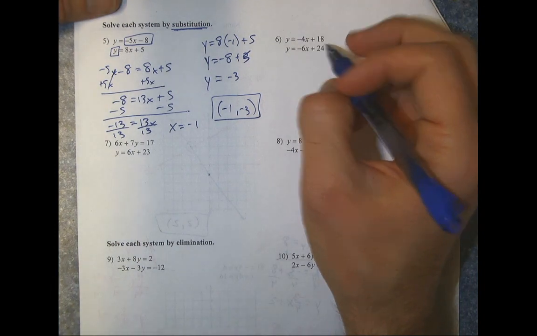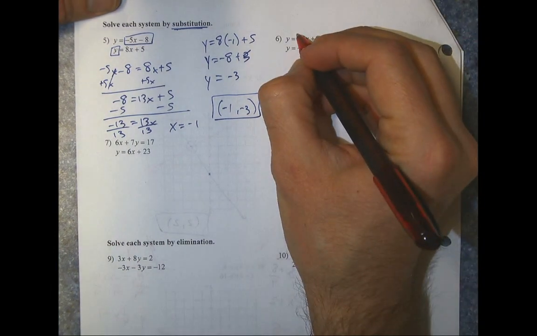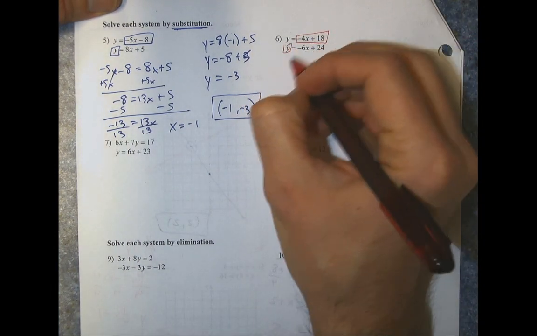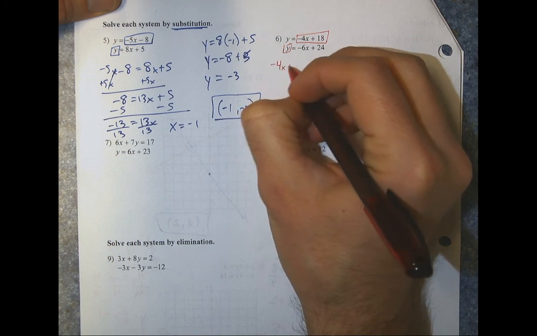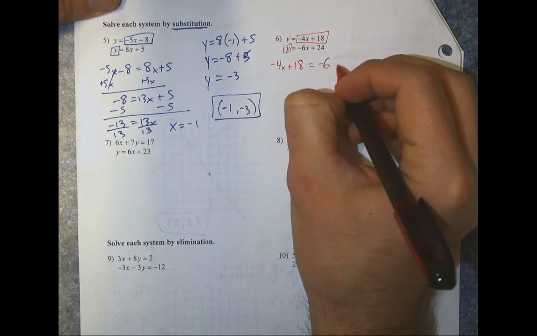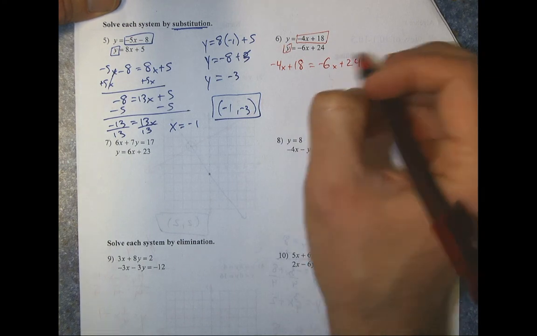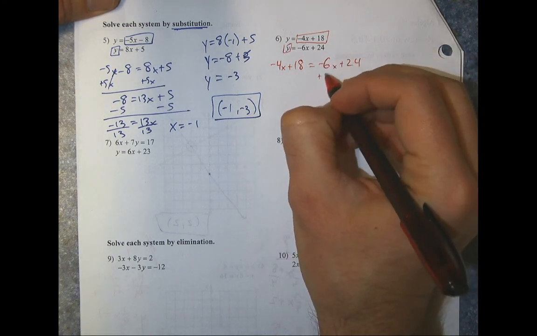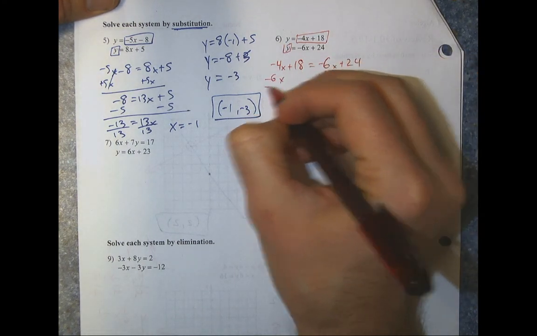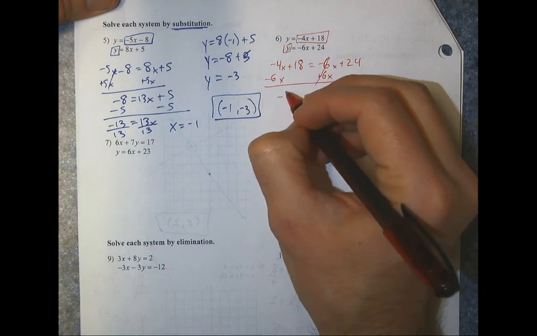Okay, number 6, same idea. Here's what y equals, plug it in right here. Smaller of the two x's, get rid of it. So that is negative 10x.